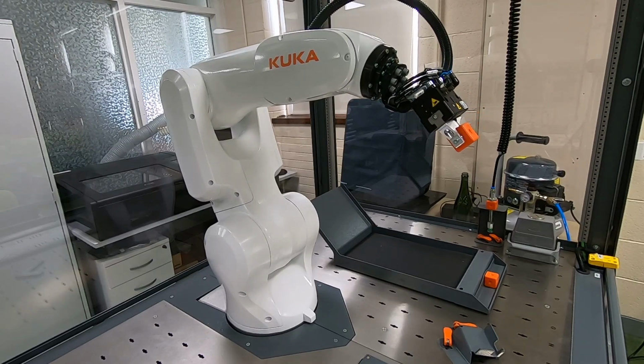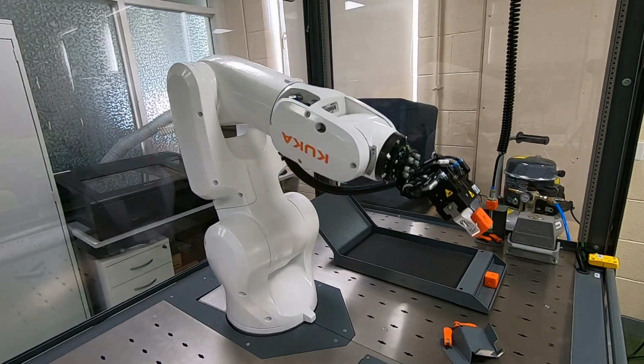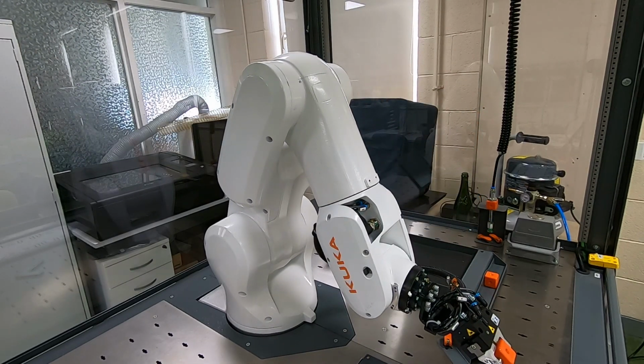So in this video, a robot makes a motion in T1 mode through the singularity. And what will happen if I run this program at 100% speed in automatic mode?